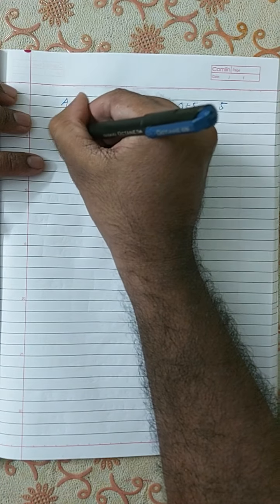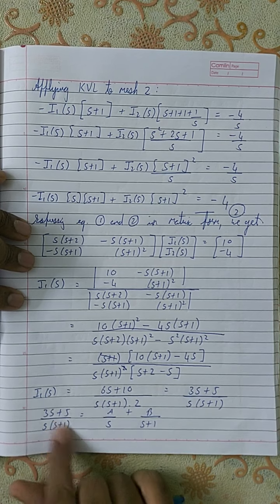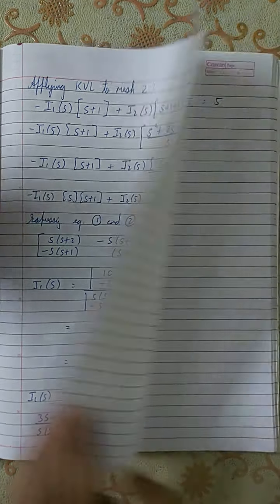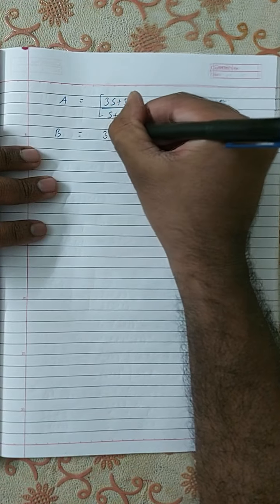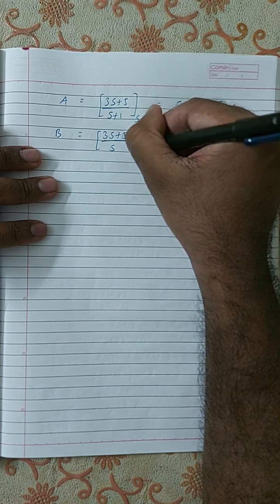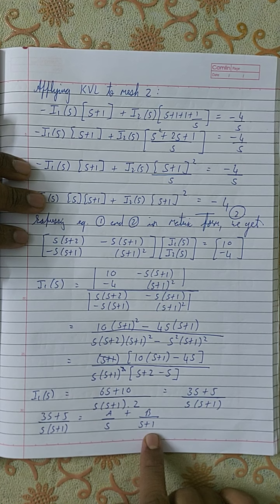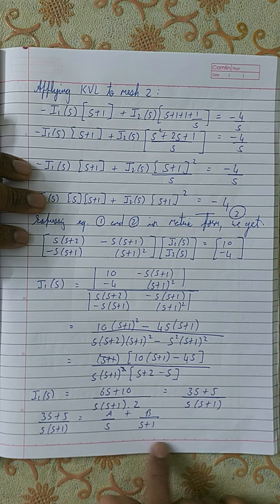Now let's find the value of b. Look at the denominator of b, which is s plus 1. So remove s plus 1 from here and write the remaining values: 3s plus 5 by s. Then s plus 1 equal to 0 gives s equal to minus 1.